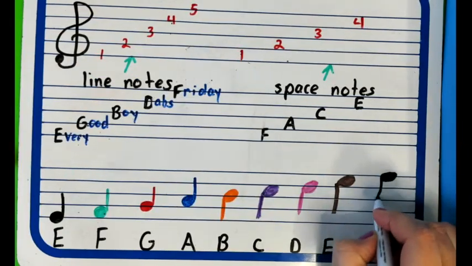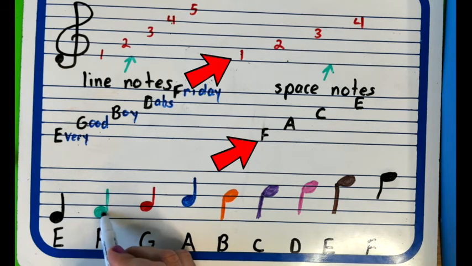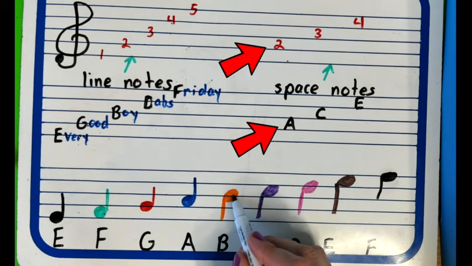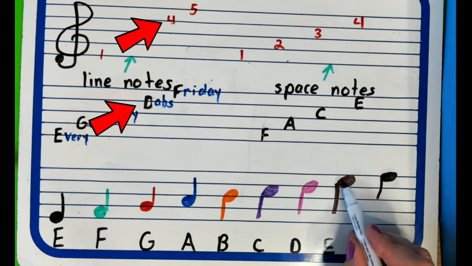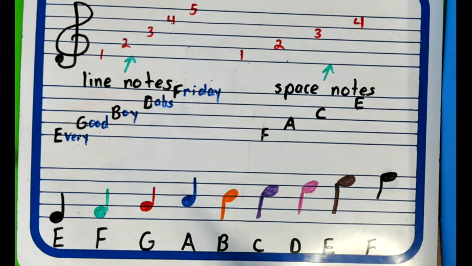Right? So we're basically moving the little head of each note up. First line number 1, space number 1. Line number 2, space number 2. Line number 3, space number 3. Line number 4, space number 4, and then line number 5, and then we're out of room. Now, how does this work in an instrument? Well, for that we're going to wait for a later lesson, but for now I just want you to know how to read these names of the notes on a piece of paper.